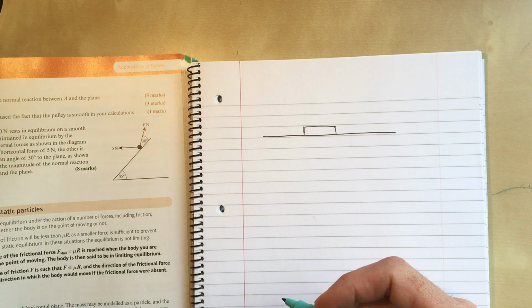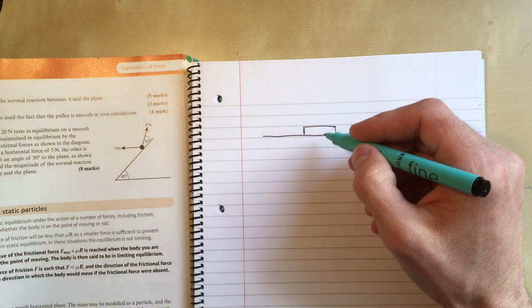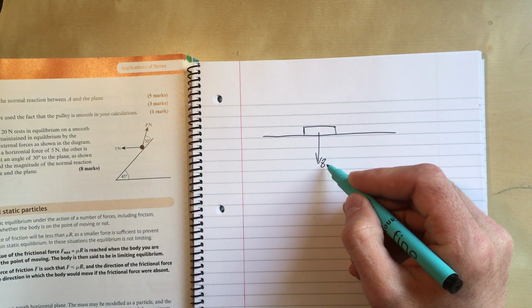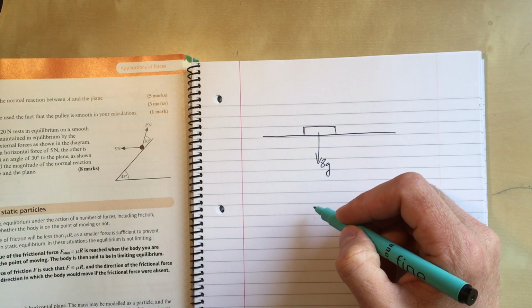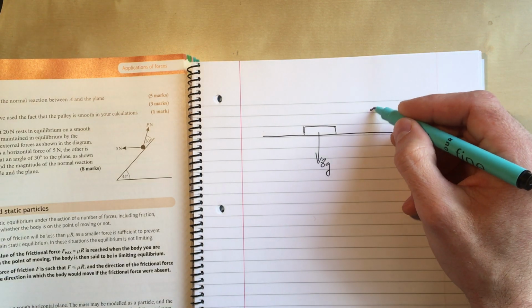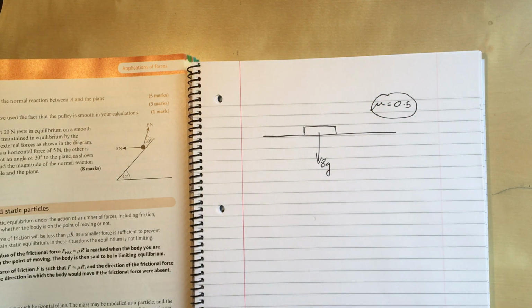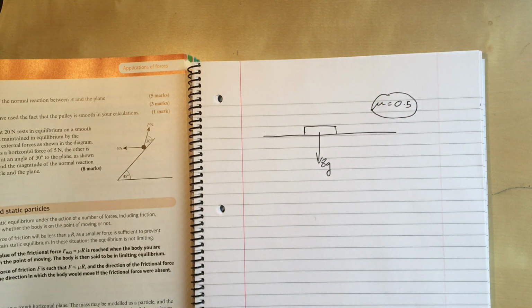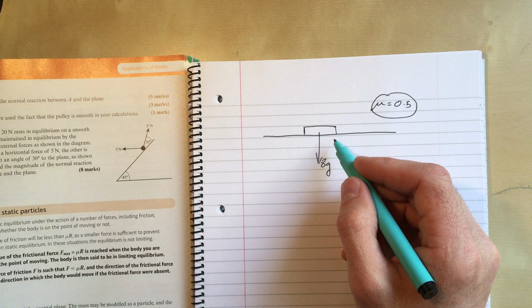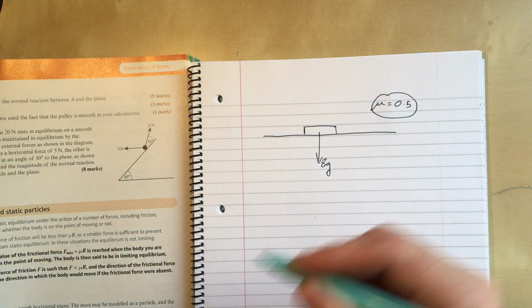So we've got a mass of 8 kilograms resting on a rough horizontal plane. So rough horizontal plane tells us there is friction. The mass is 8 kilograms, which tells us there's an 8g force acting downwards. The mass may be modelled as a particle, and the coefficient of friction between the mass and the plane is 0.5. So we like to write down our coefficients of friction near the diagram to remind us. Find the magnitude of the maximum force P, which acts on this mass without causing it to move, first of all, if P is horizontal.